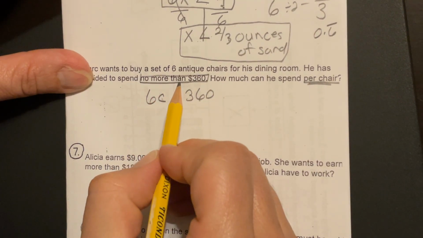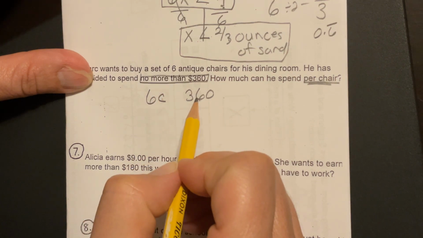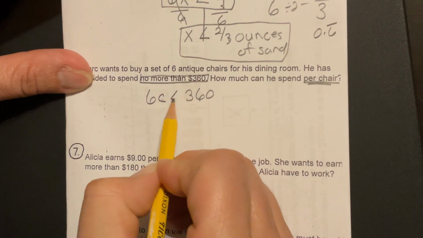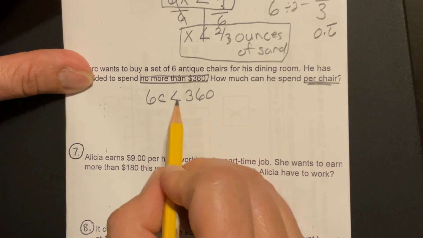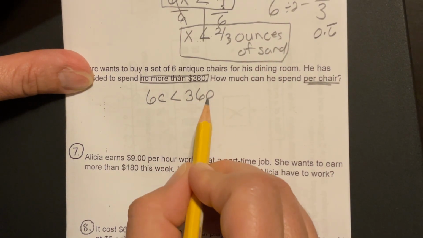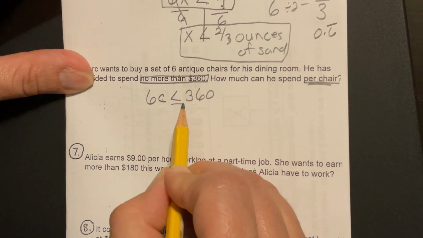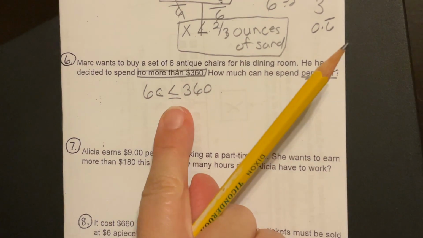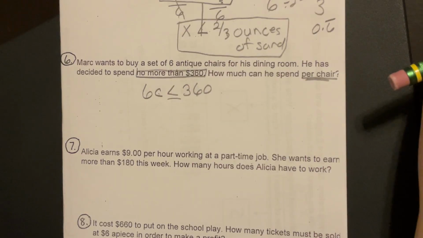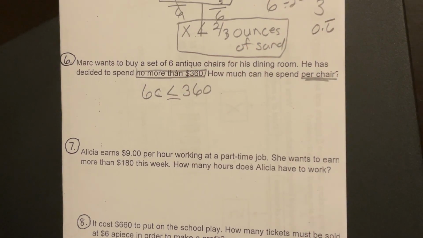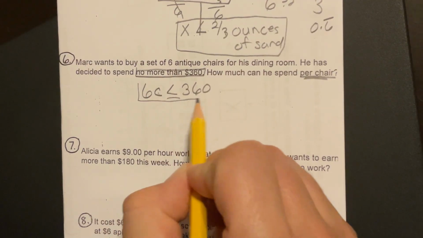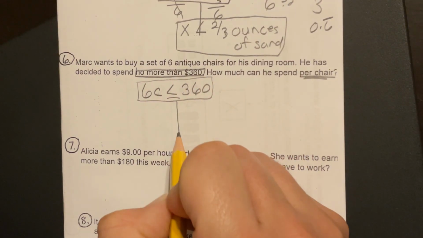No more than. That means I can go up to 360, or stay at 360. I said 600 earlier, whew. No more than means you can go up to 360 or below. I can equal it, so I'm putting my line under it, or I am under. No more than is a less than or equal to inequality. Half credit for writing, half credit for solving.